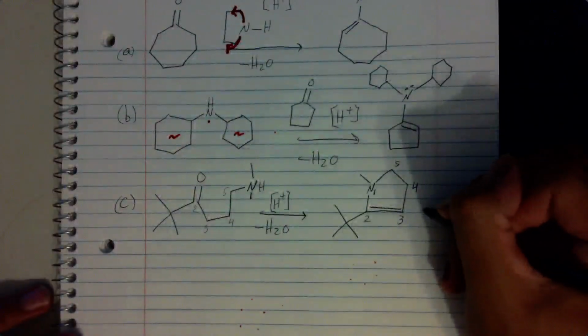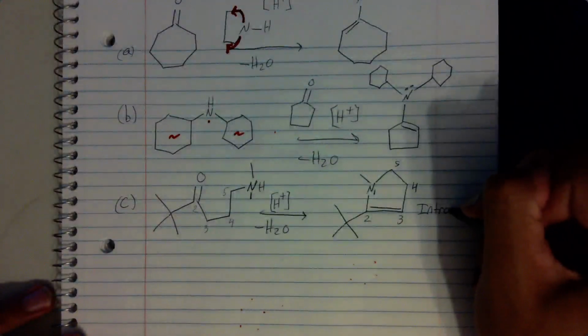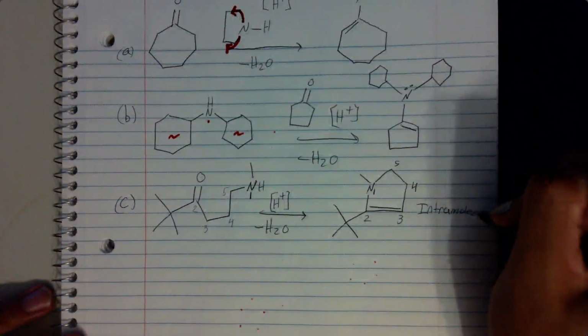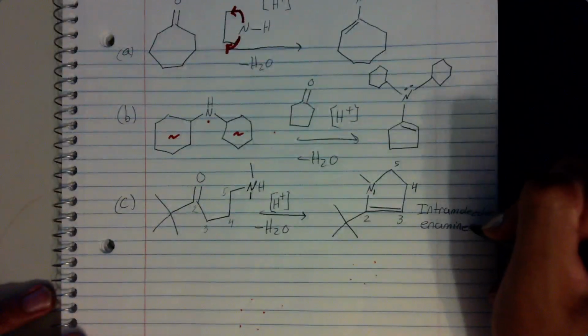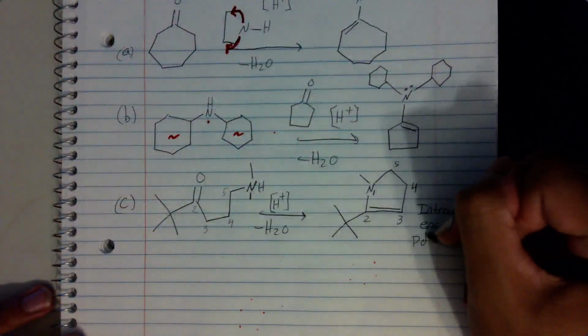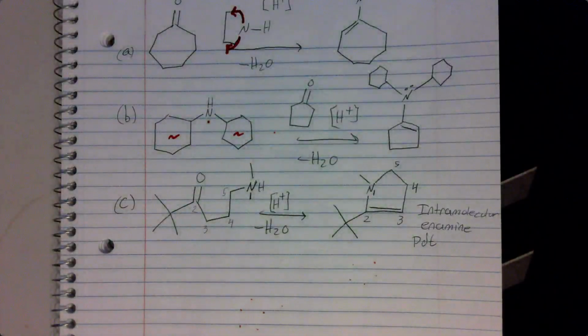And this is my intramolecular enamine end product. Good. So if you got that, good job. And we have one more example to go over. Okay.